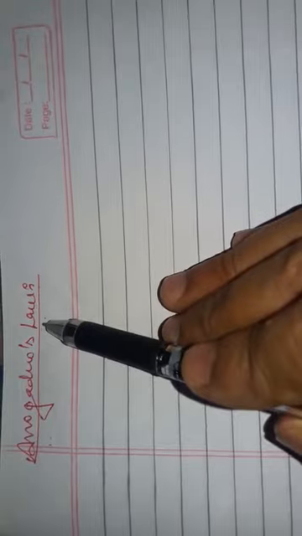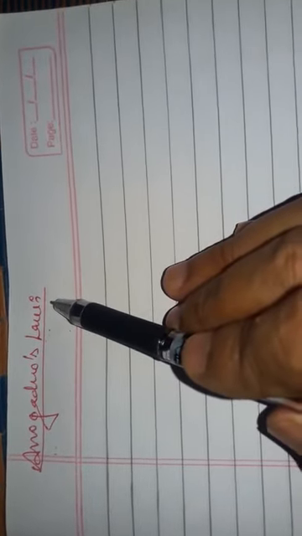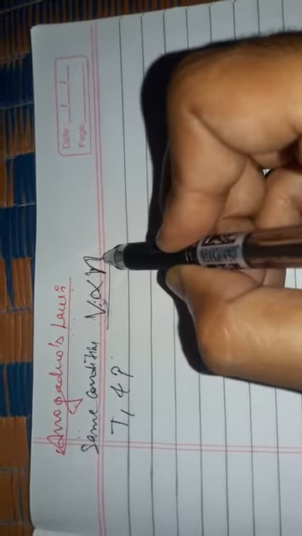According to the statement of the law, equal volumes of all gases under the same conditions of temperature and pressure contain an equal number of molecules. So here V is directly proportional to n, the number of molecules. Equal volumes of gases under similar temperature and pressure conditions have an equal number of molecules.